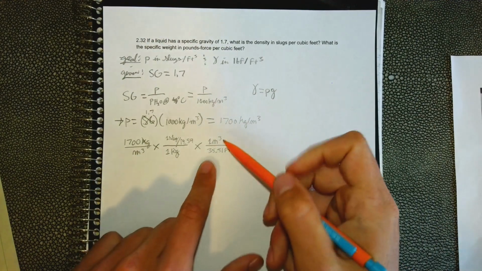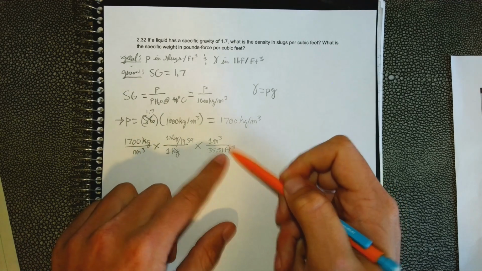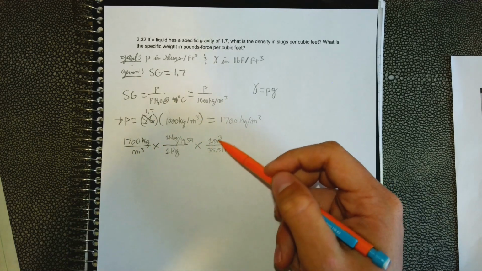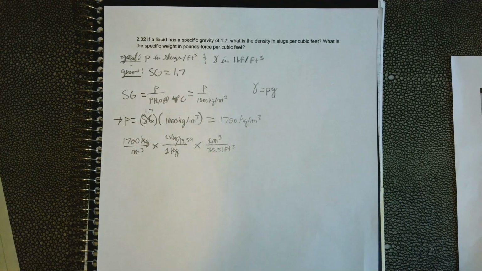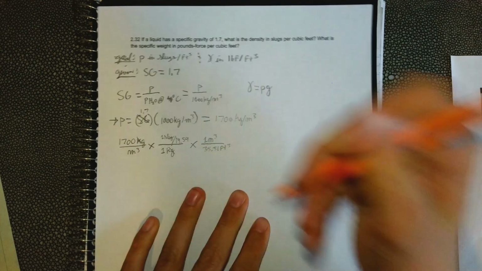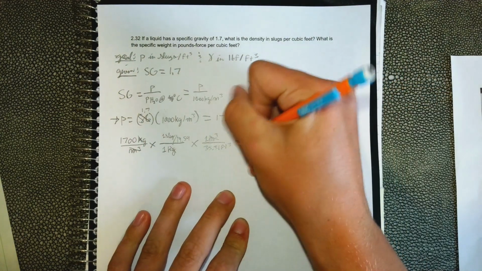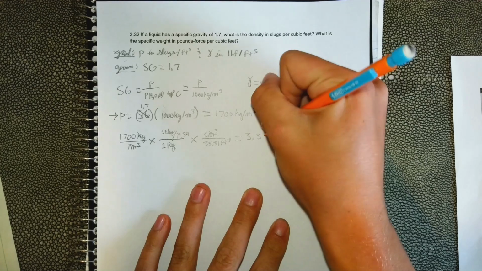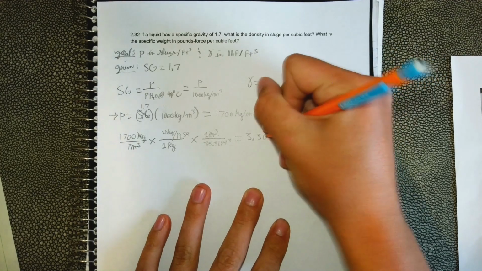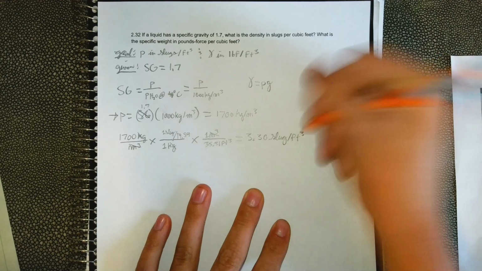Again, these are just fancy ones because with these units, they are completely equivalent to each other. So this is essentially just 1 divided by 1. So when we multiply it, we're not actually changing the value. And we cancel these meters cubed out. Once you put it in the calculator, we get that this is equivalent to 0.30 slug per feet cubed.